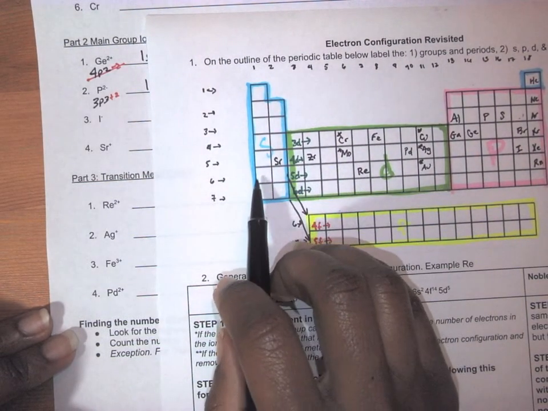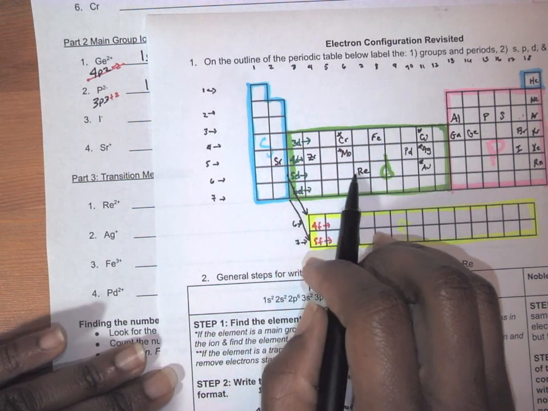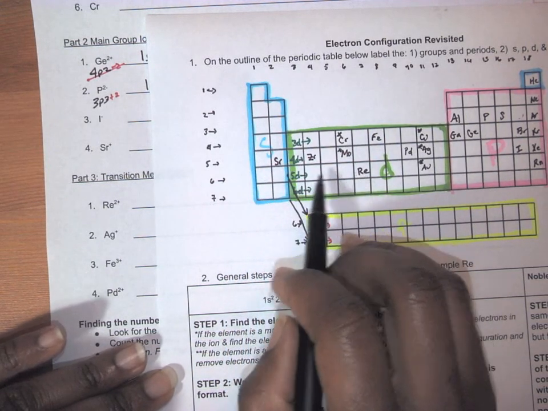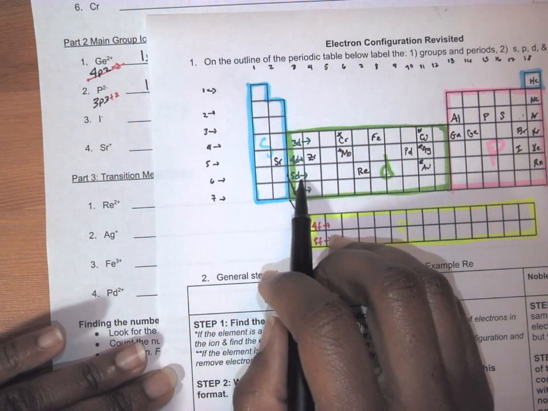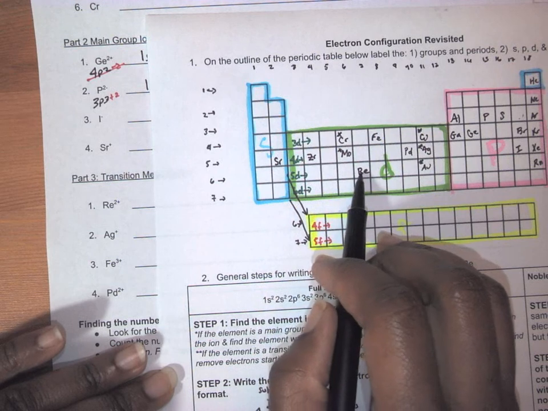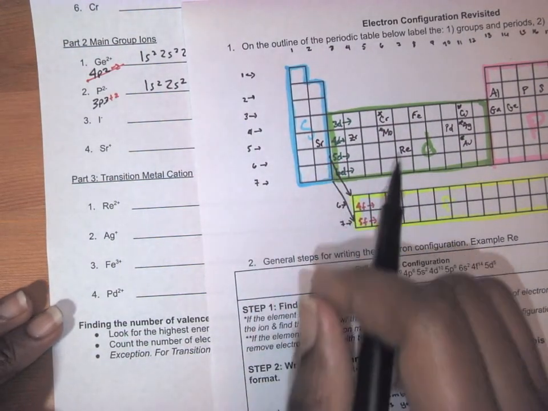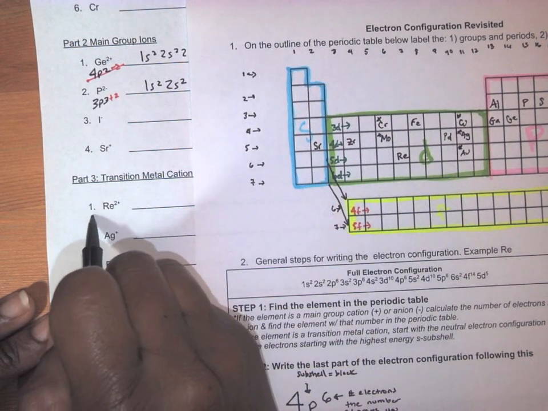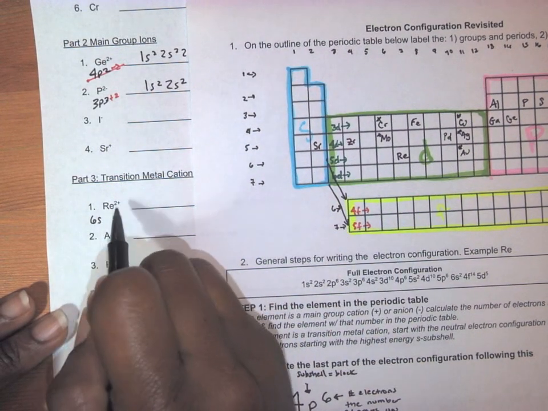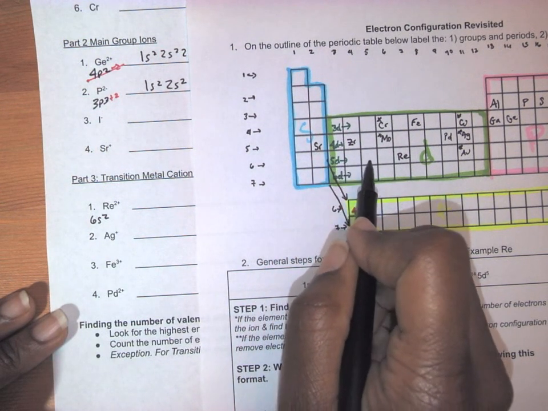So let's start with writing the configuration for rhenium. Rhenium is in the 6th period, and so that would correspond to 5d: 1, 2, 3, 4, 5. So I'm going to write the last two subshells there. I'm going to write my s's because I have to remove from those first, so that would be 6s2, and then 5d, 1, 2, 3, 4, 5.